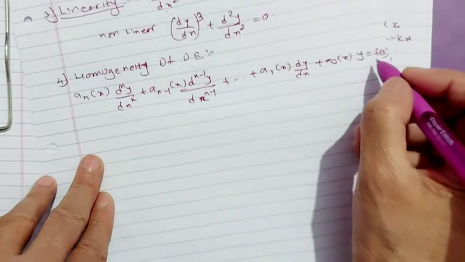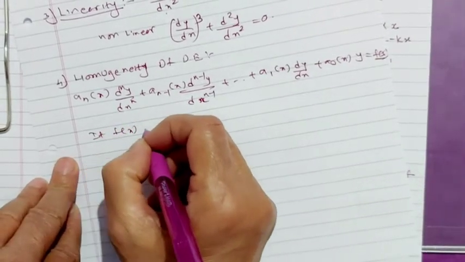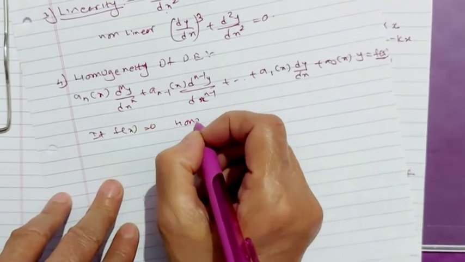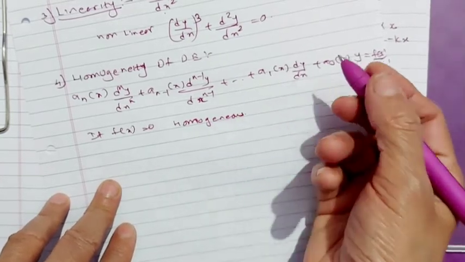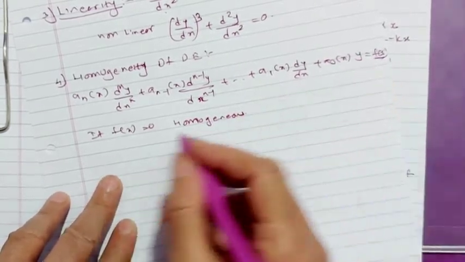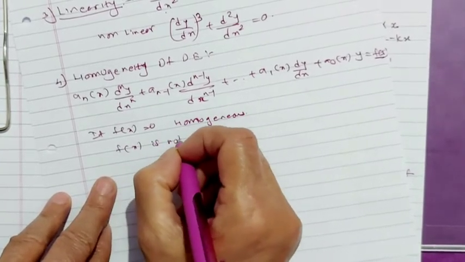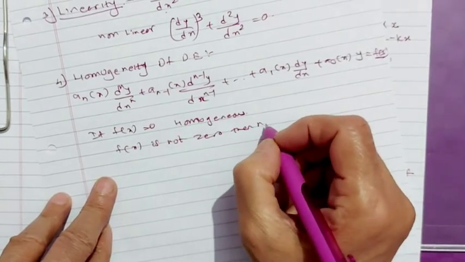Now if f(x) is 0, then the equation is homogeneous. Otherwise, if f(x) is not 0, then it is non-homogeneous or inhomogeneous.